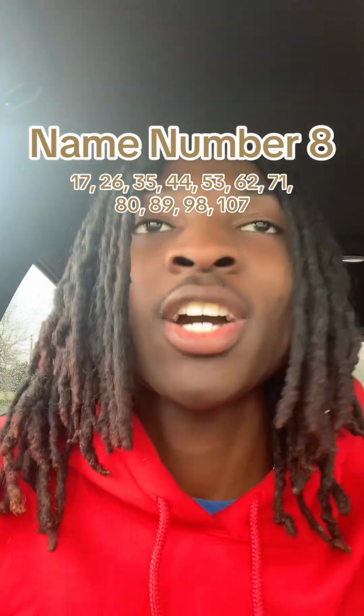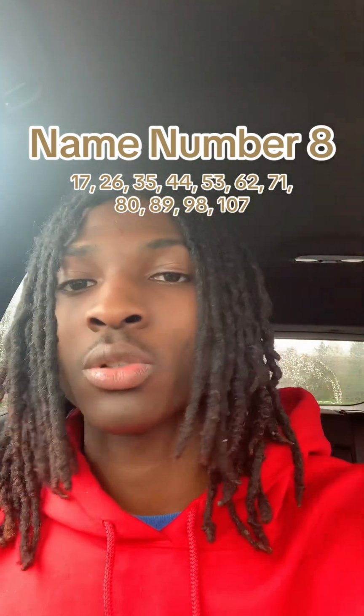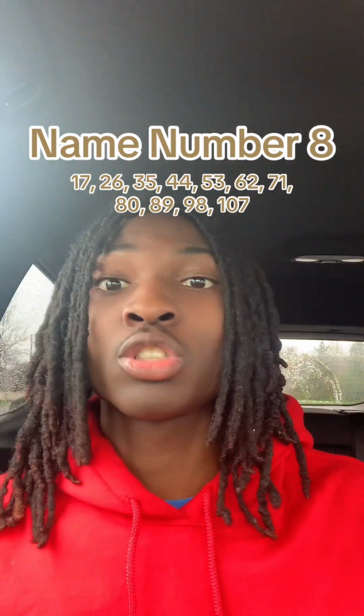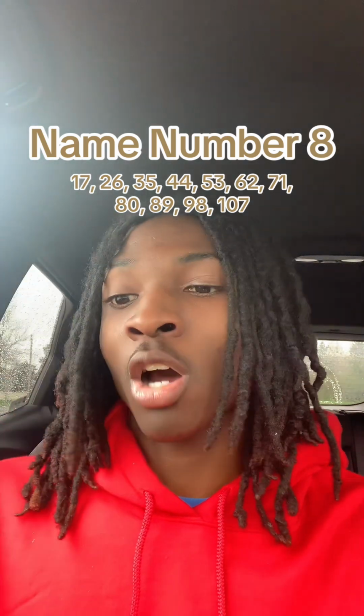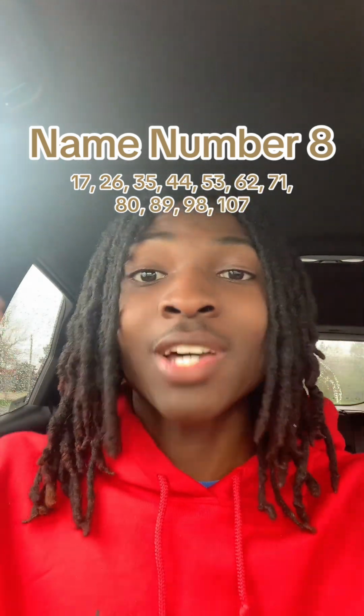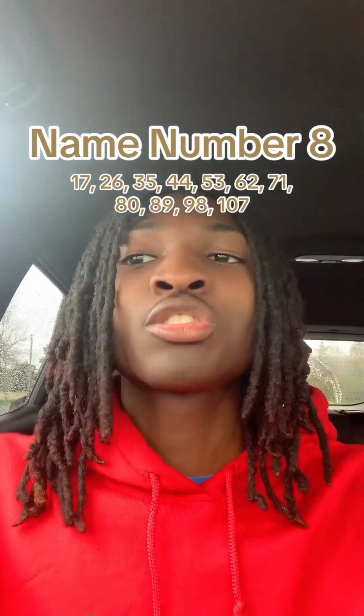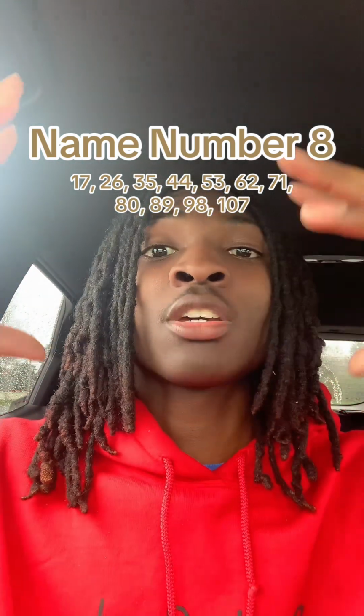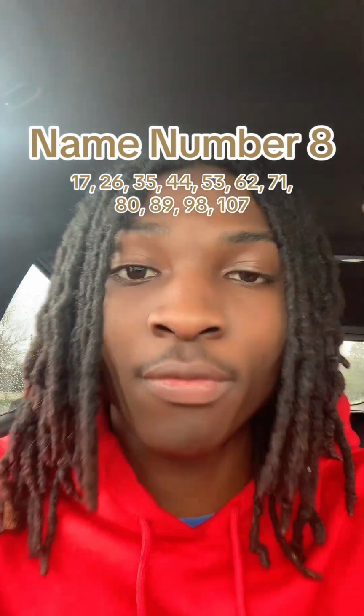As an 8, you guys need to set an infinite amount of goals. What you're going to realize is that once you achieve one goal, your mind's going to already be planning for the next goal to set. Because as an 8, the 8 is the number of continuity. You need to be continuously growing in power, rising in power, and to continuously be evolving.